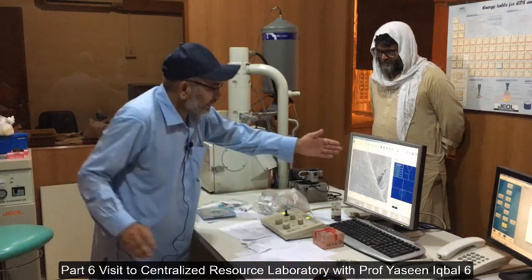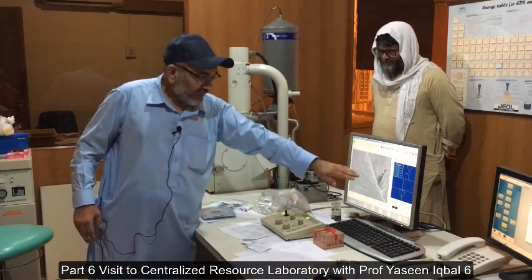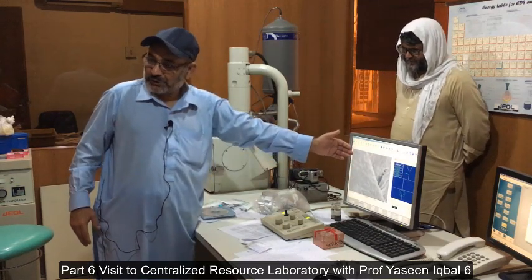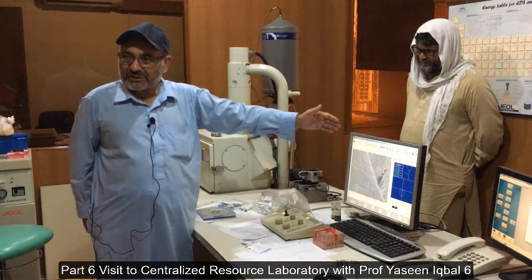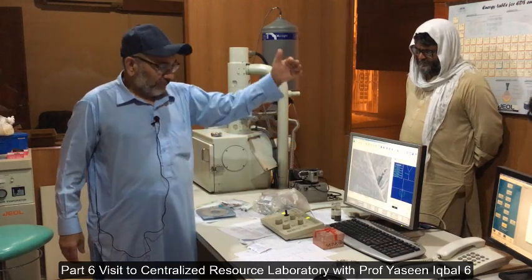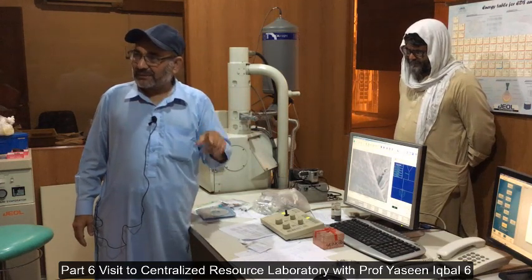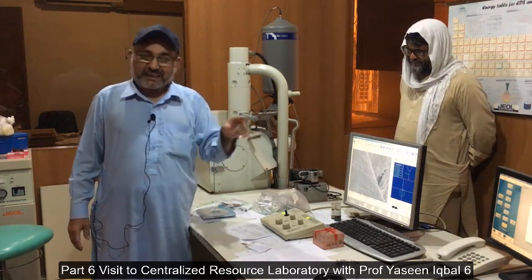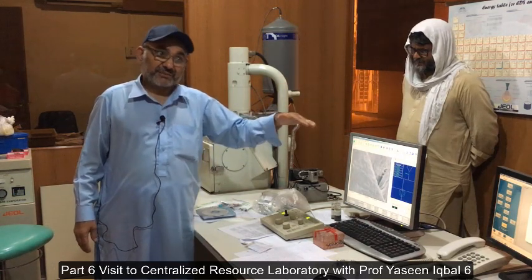You see, you can see various features, thicknesses, widths, pores, variation in contrast. But when it is secondary electron scanning electron microscopy, it is giving you microstructural contrast.